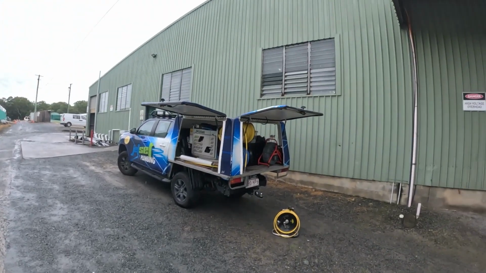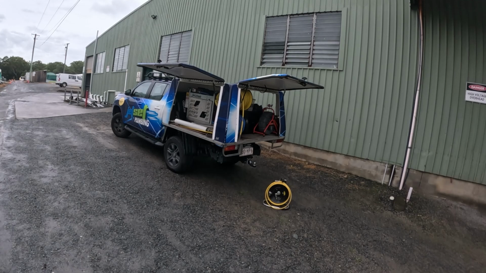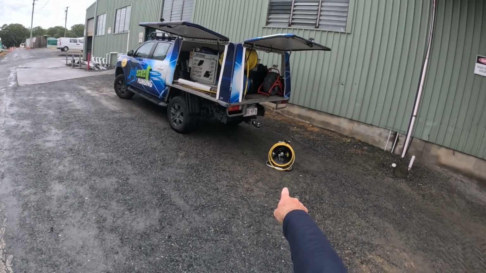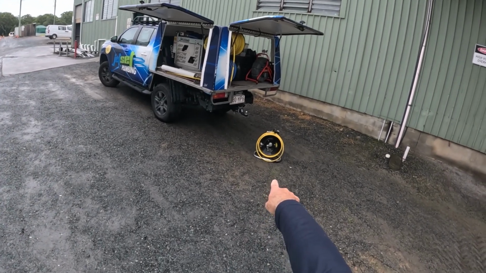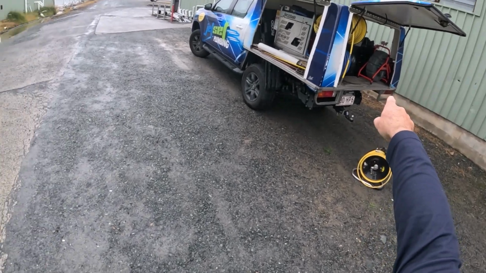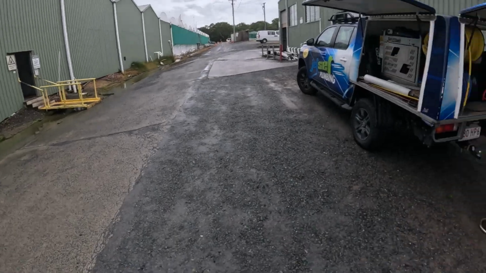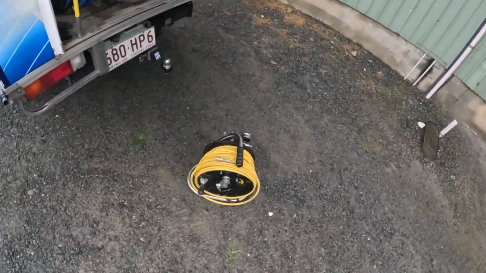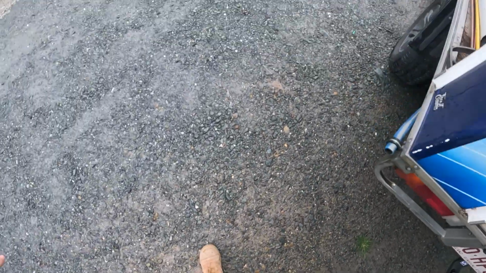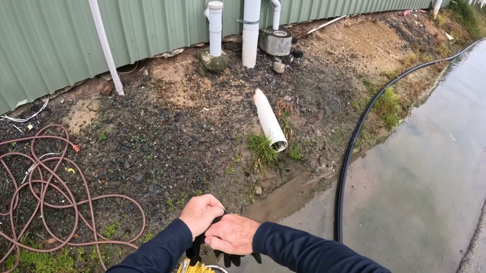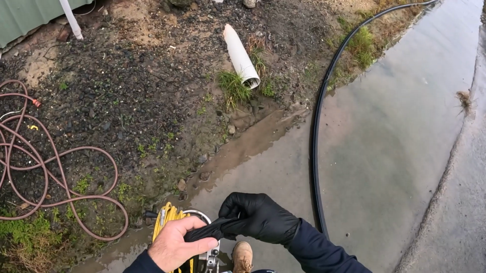So what we're going to do here is we've got the jetting truck set up. I've got my mini reel, which I'm going to clear the blocked drain from. We've got the cameras, and we're going to clear the blocked drain from over at this point here. So we're just going to get set up and get stuck into this. Time to put some gloves on. Might get a bit messy.